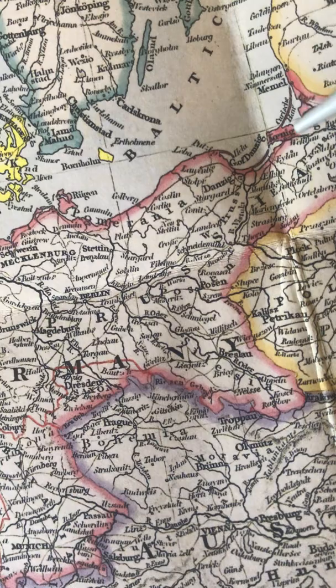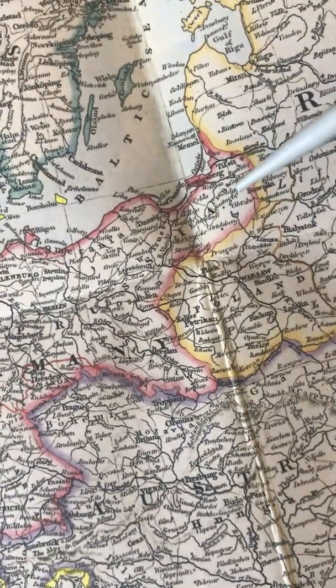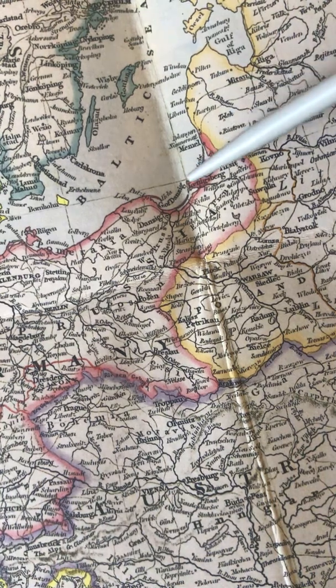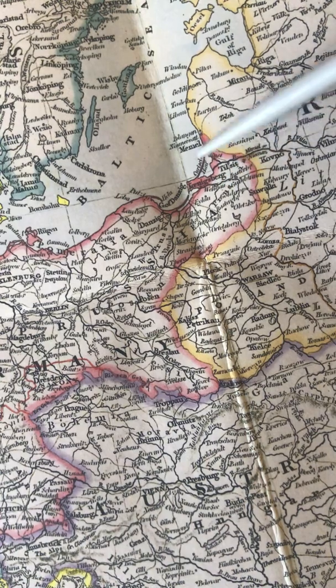One of the natural beauties of this area of Prussia and now Poland. And Kaliningrad here, modern day Kaliningrad, roughly here.